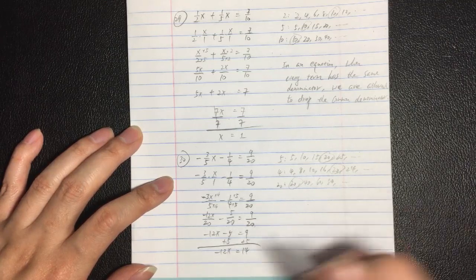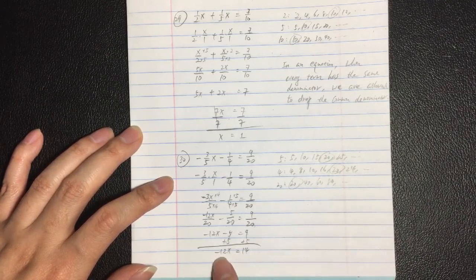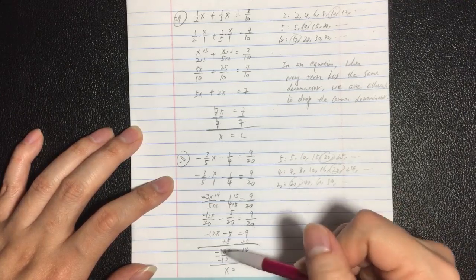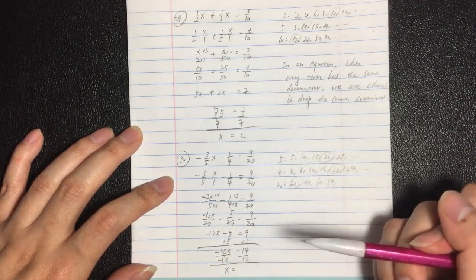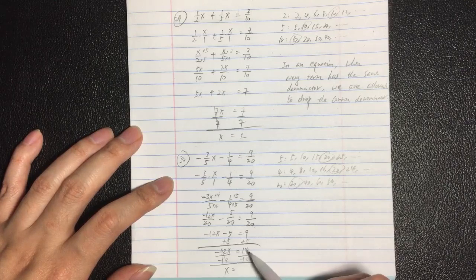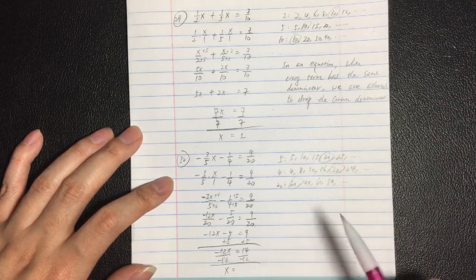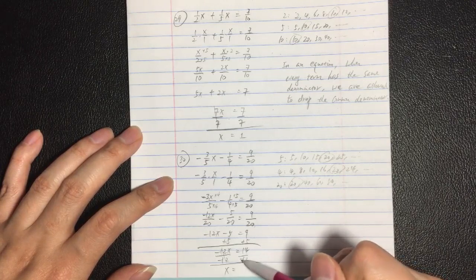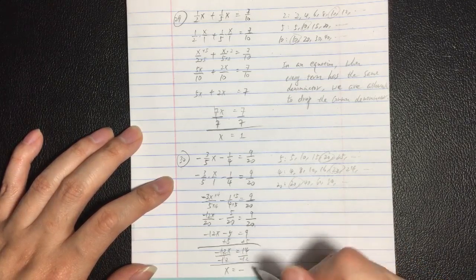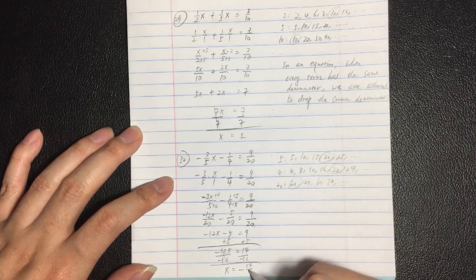In order to get x by itself, I need to eliminate negative 12. So I divide both sides by negative 12. Negative 12 on the top and the bottom get cancelled. We get x by itself. On the right side, 14 over 12. Positive 14 divided by negative 12, the answer is negative. 14 divided by 12 is not divisible, so I leave it as a fraction.